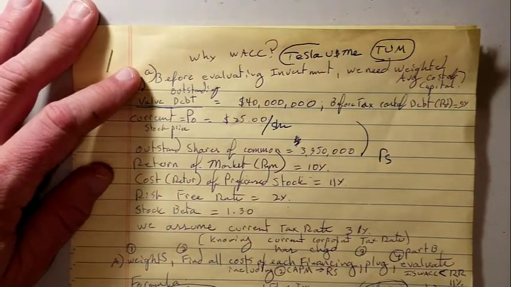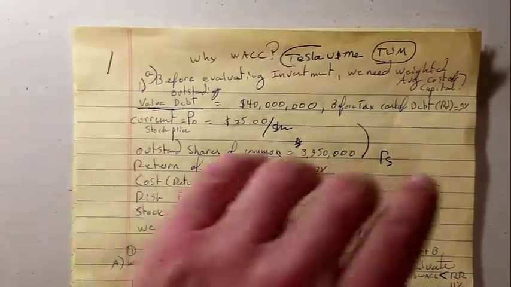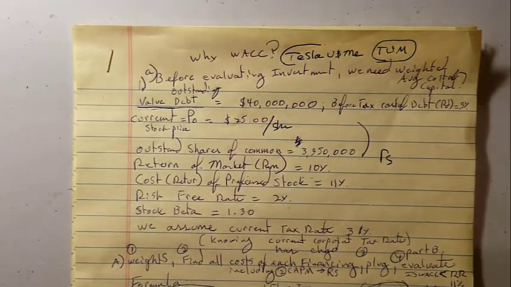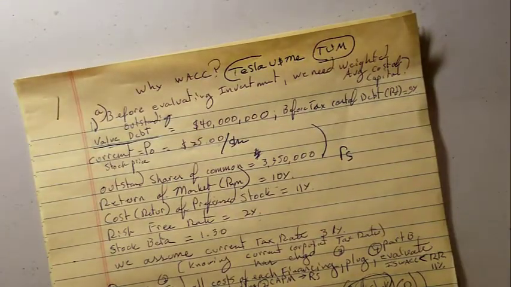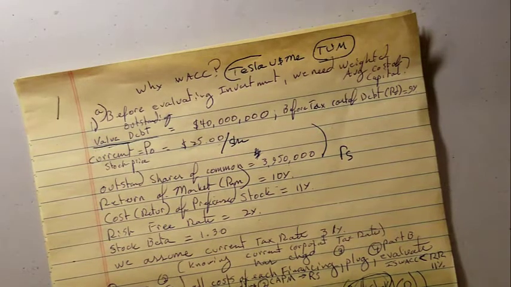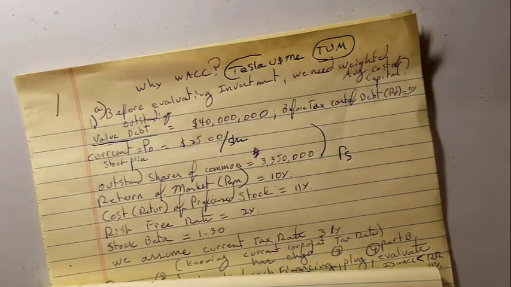Okay. So again, first you start with the weights. So let's do that first. Okay. I can get my handy dandy sheet here. And again, this is taken from number 1 right here.